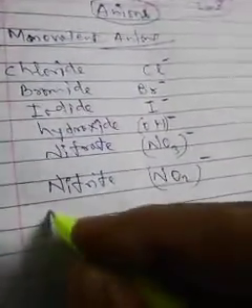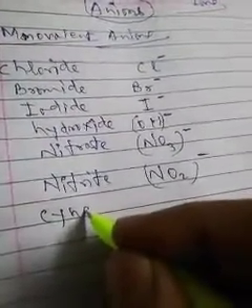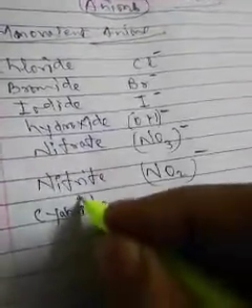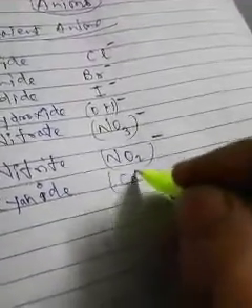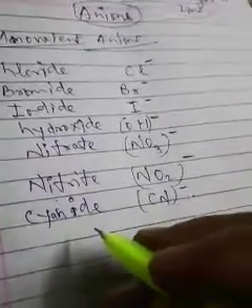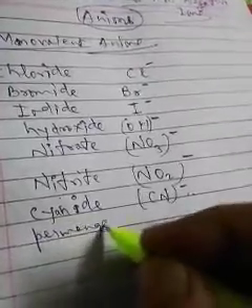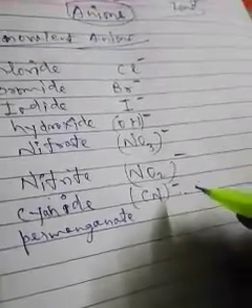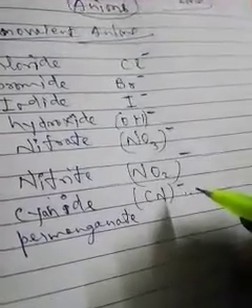Then cyanide, also valency 1, charge -1, so it is an anion.